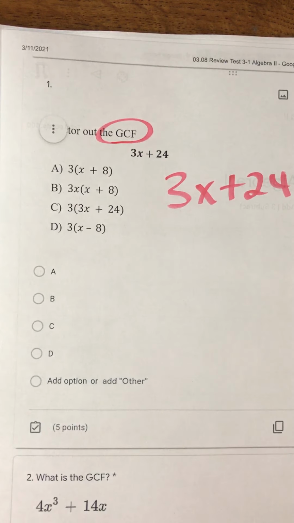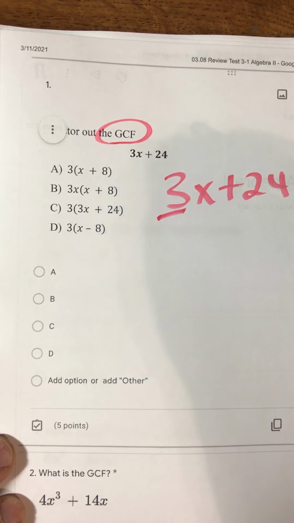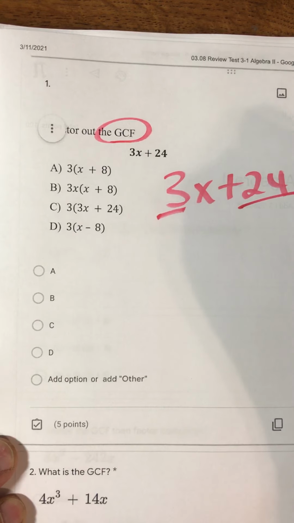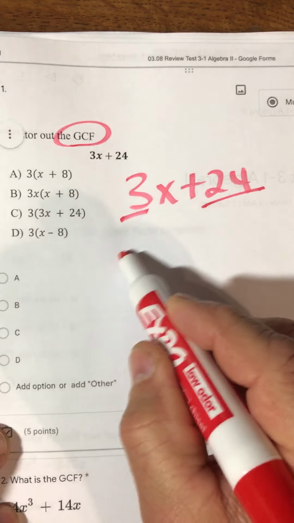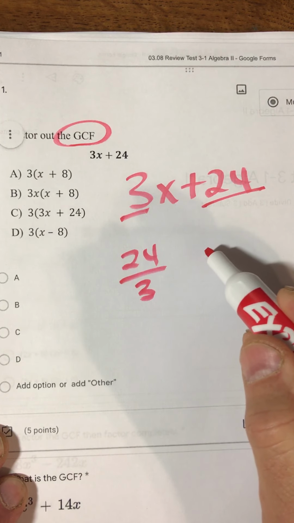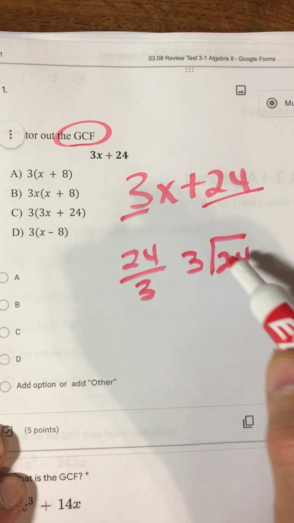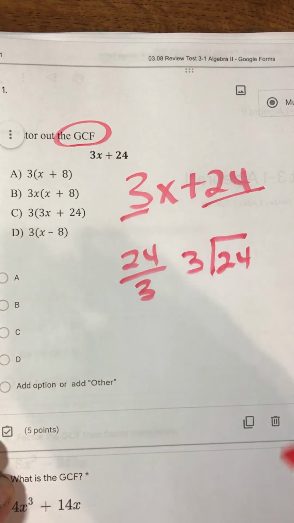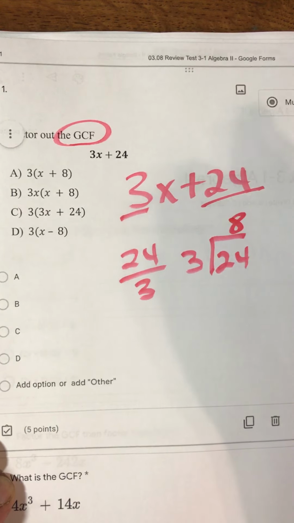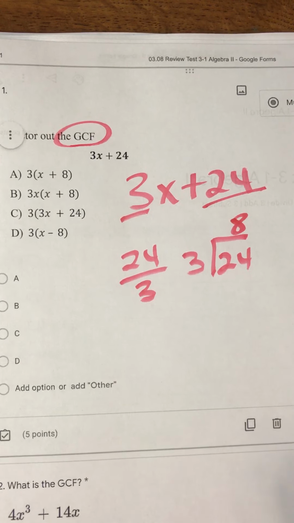So you have to look at the coefficient in the first term, which is a 3, and ask yourself, will 3 go into 24? And how you do that is you just simply take the 24 and you divide by 3. Okay? So, in other words, what's on top, remember, goes in the house. And you ask yourself, how many times does 3 go into 2? And that's 0. And 3 goes into 24 8 times. So, the 3 goes into both terms.